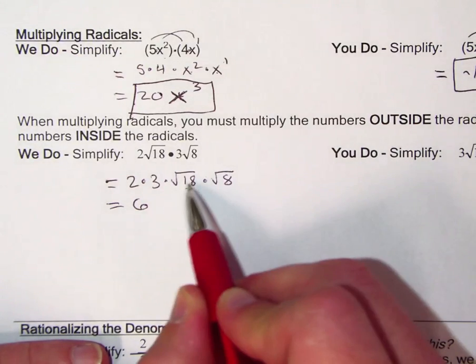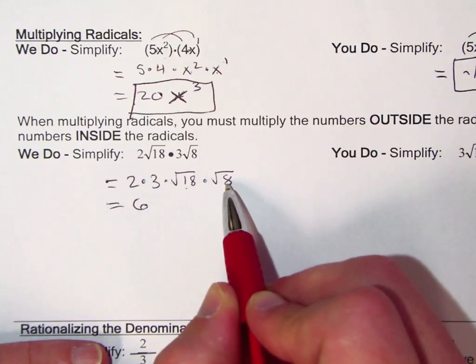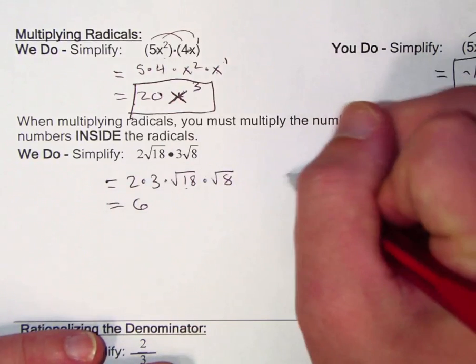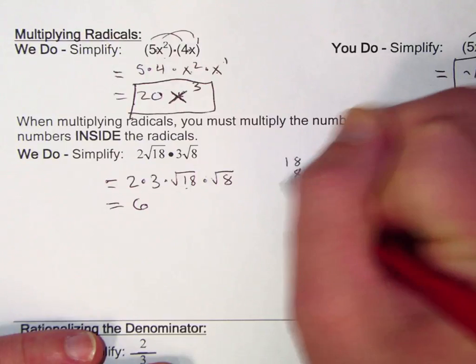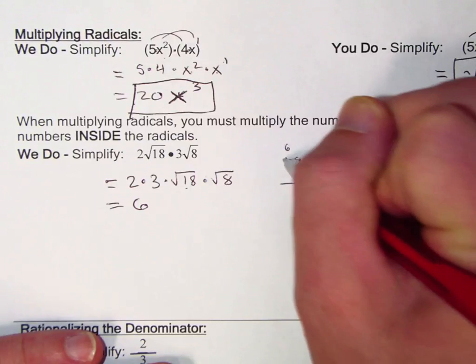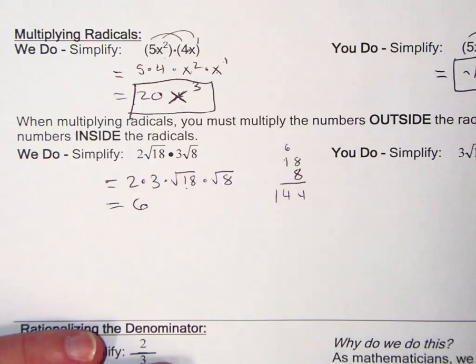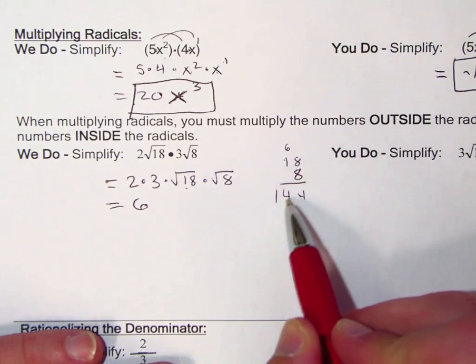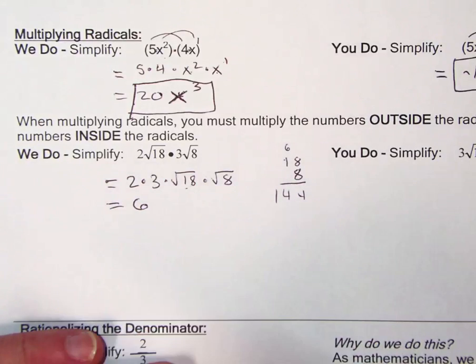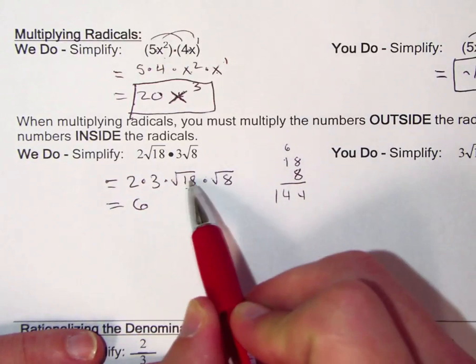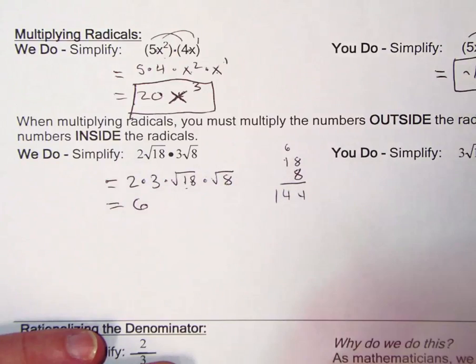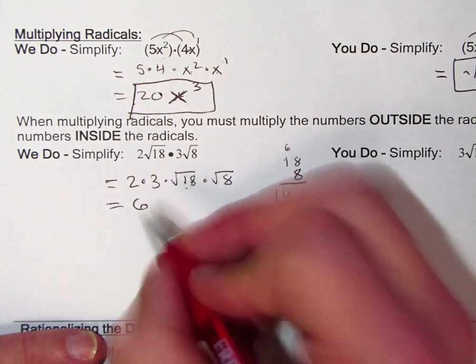You know how to rewrite this and you know how to rewrite that. It's up to you. If you just do 8 times 18, you get lucky, you get 144. It's a nice perfect square. But if it was a really big number, it would be harder to break down. You'd have to prime factor on the side. So you might consider rewriting this as 9 times 2, and this is 4 times 2. Might make it easier. It's up to you, though.